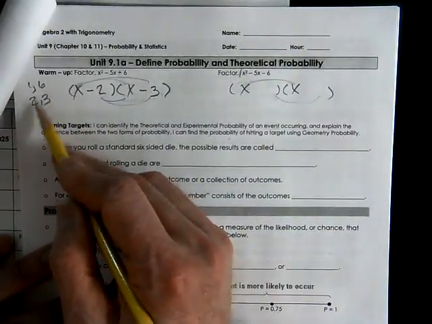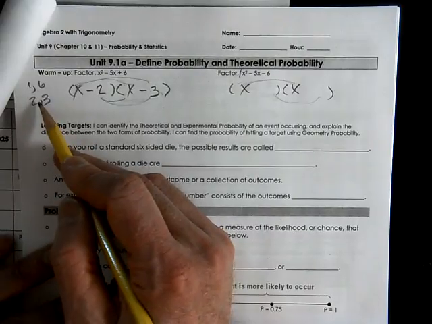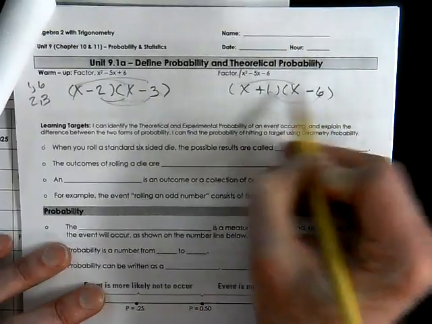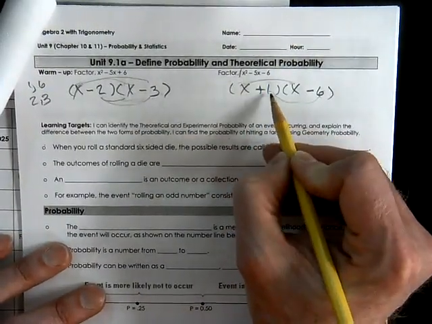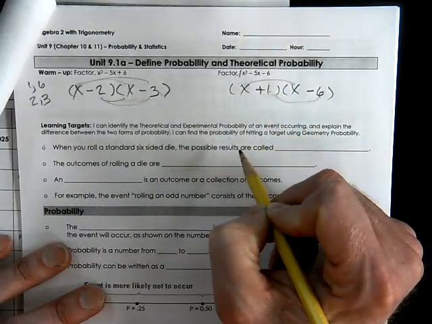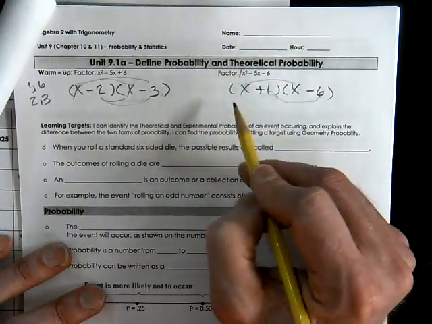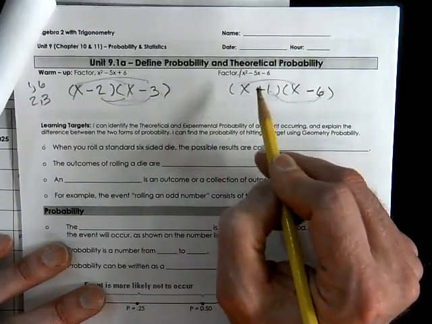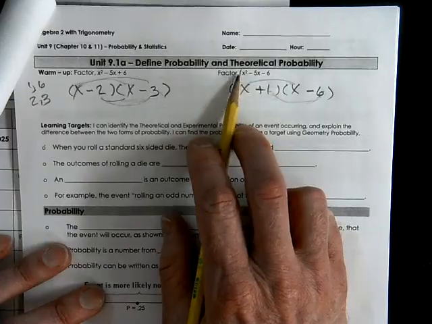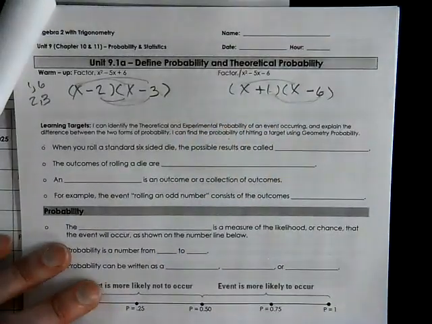So if these are our factors that make 6, negative 6, positive 1, adds to be negative 5 and multiplies to be negative 6. So those are the basic steps that we want to take to factor a trinomial that starts with a leading coefficient of 1.